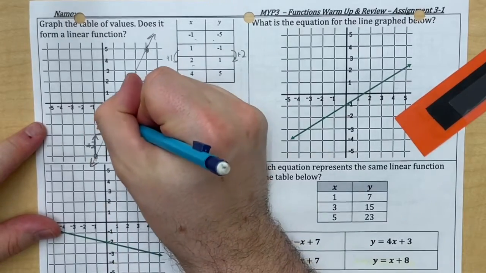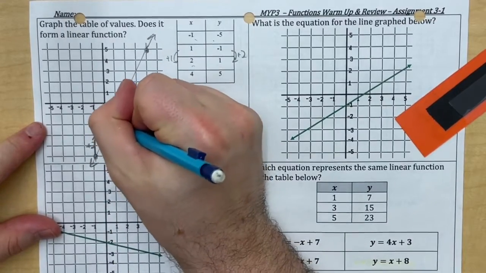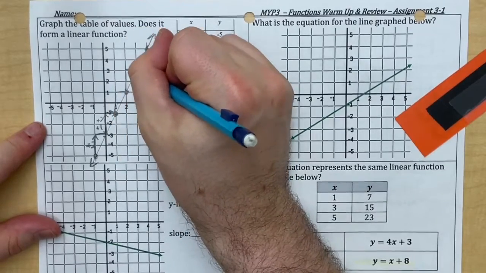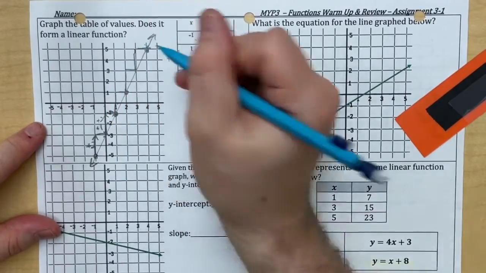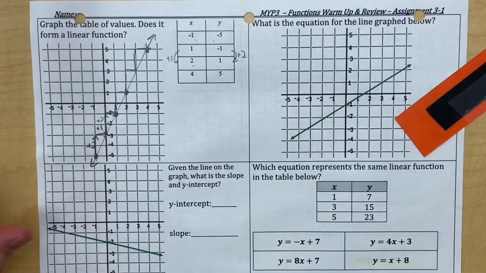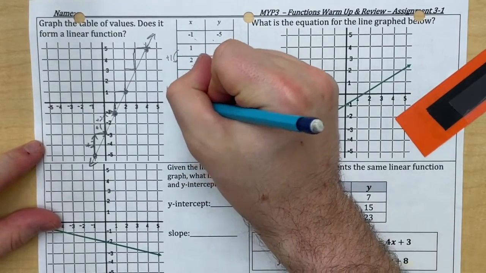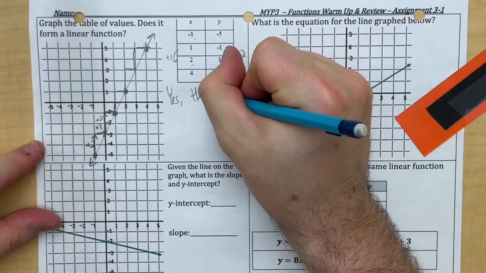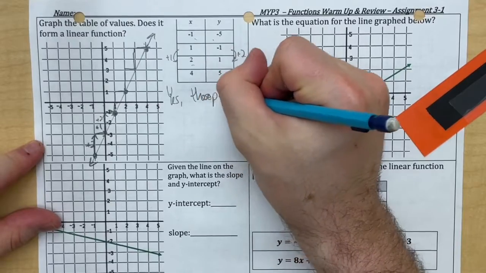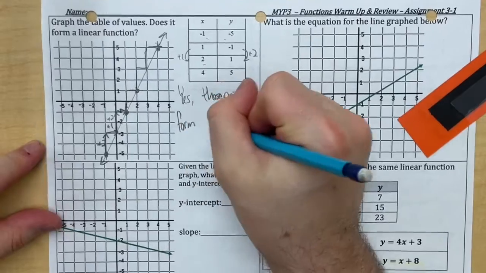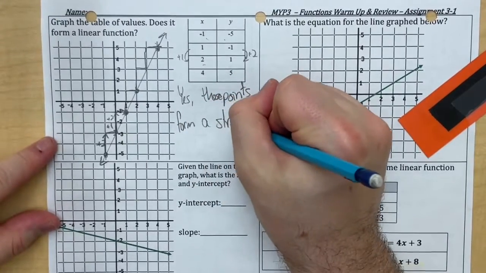And so again, if you need to make that staircase, please do. That way it's a little bit easier to see. Again, 2 steps up, 1 step to the right, 2 steps up, 1 step to the right every time. So again, make sure you can make that staircase if you need to. Otherwise, we can say, yes, these points form a straight line.